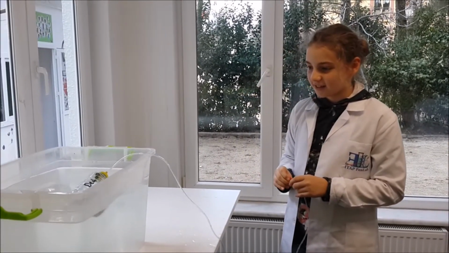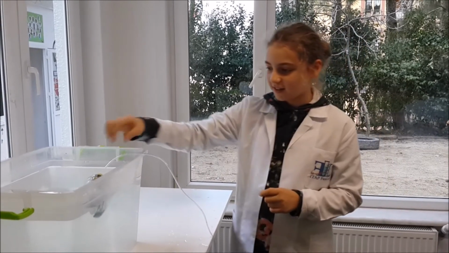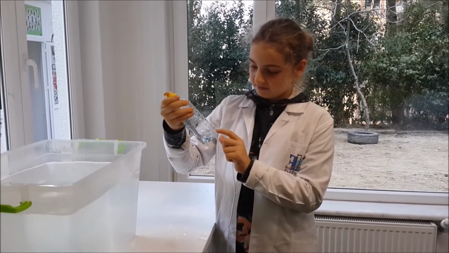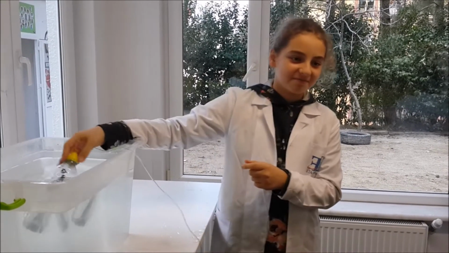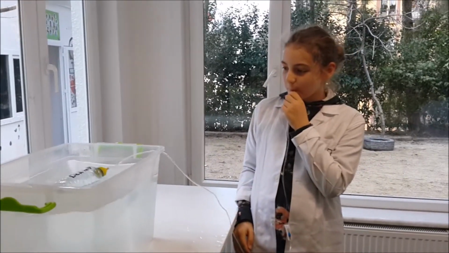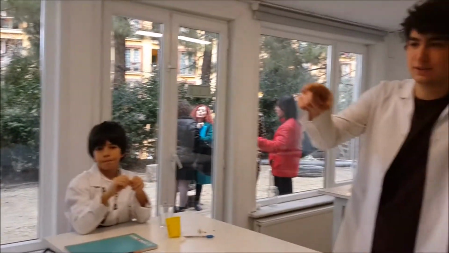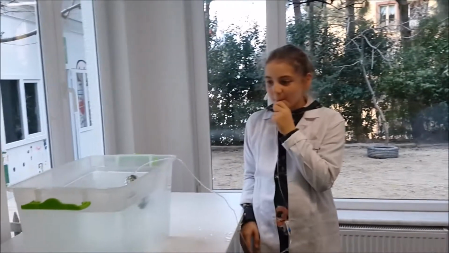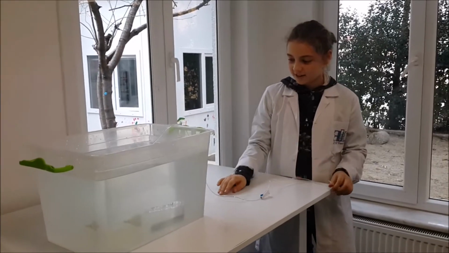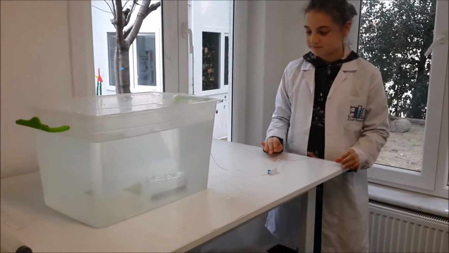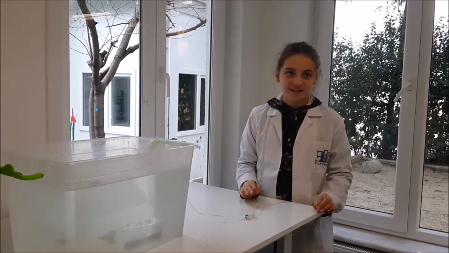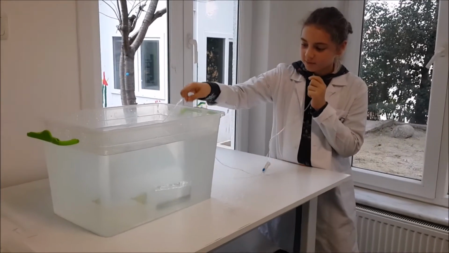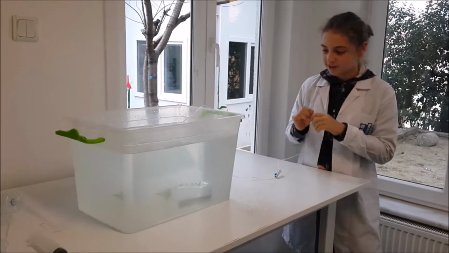So we suck the air in the bottle out of this hole. Okay. The water gets inside of the bottle from these holes when she sucks the air out of the bottle. It sank. Now it's going to come out, so I'm going to blow air into the bottle.